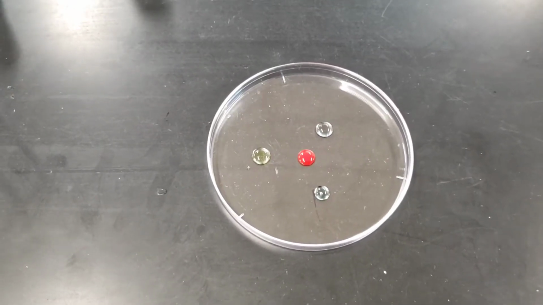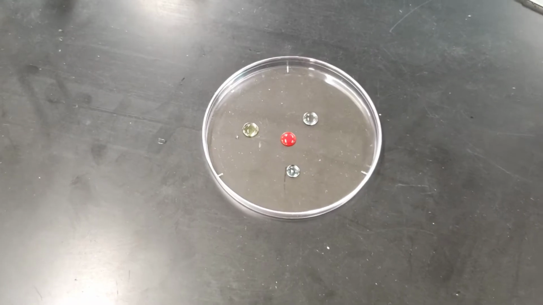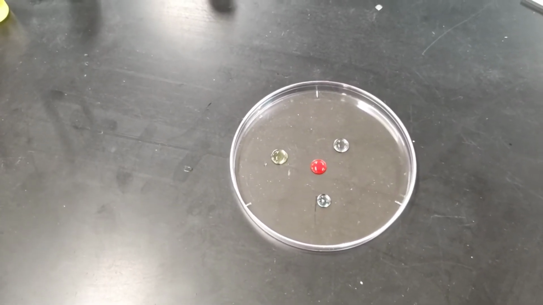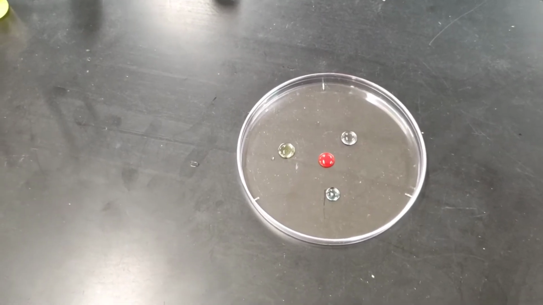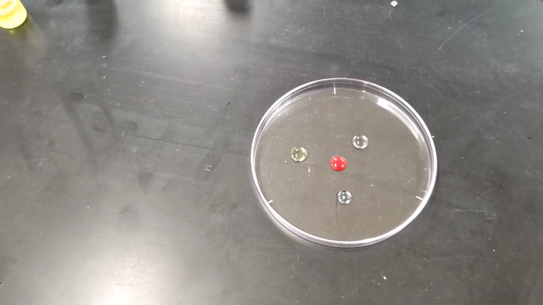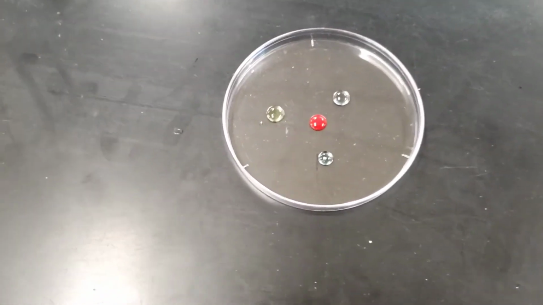Hey folks, some of you are having a little trouble understanding what you're supposed to see in this lymphatics lab. So I thought I would do a demonstration here, just to show you. I can't really show you the lab because of the time it takes, but I can show you how it should be set up and what it looks like.